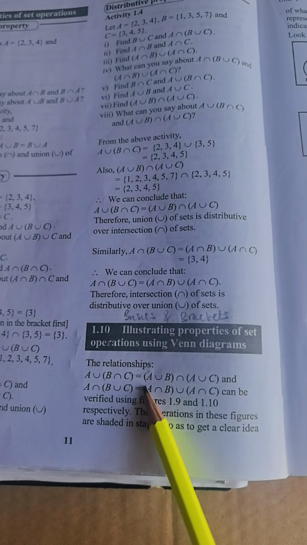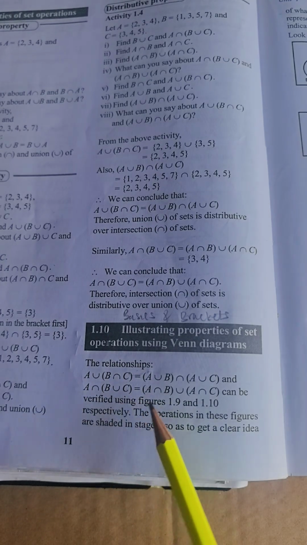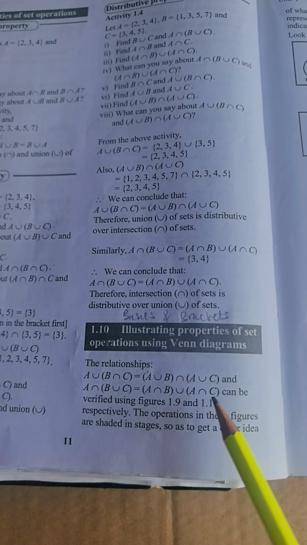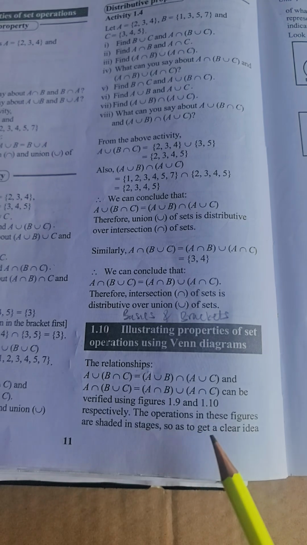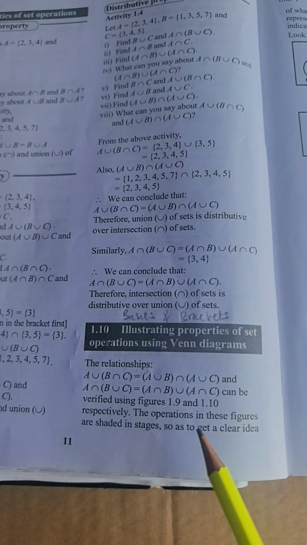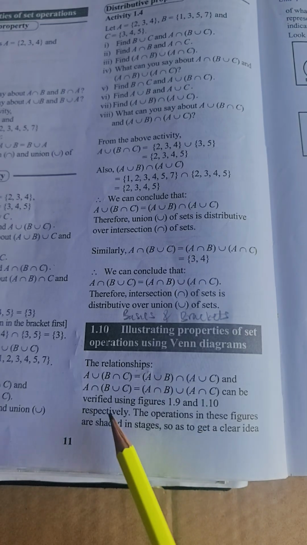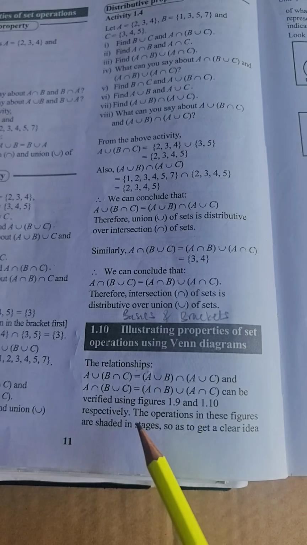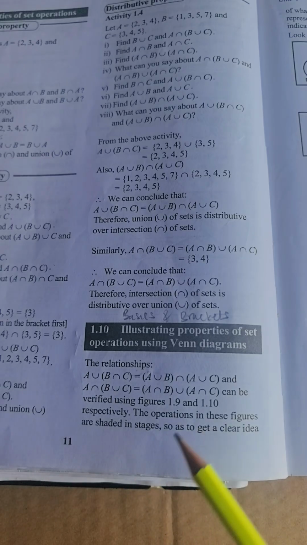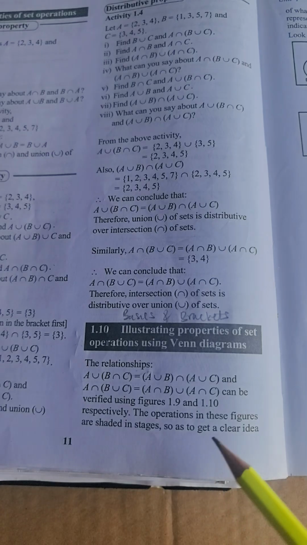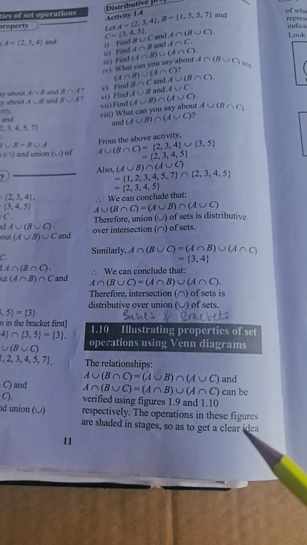The relationship here is A union (B intersection C) is equal to (A union B) intersection (A union C). Watch this very carefully, or you can even write it down. We will use it. The second one follows, with different operations coming first: A intersection (B union C) is equal to (A intersection B) union (A intersection C). So put this at the back of your mind.